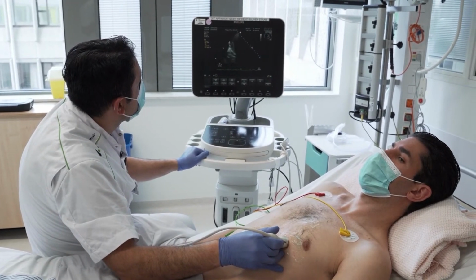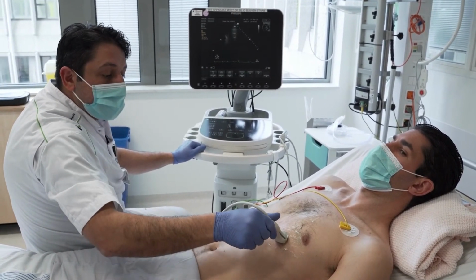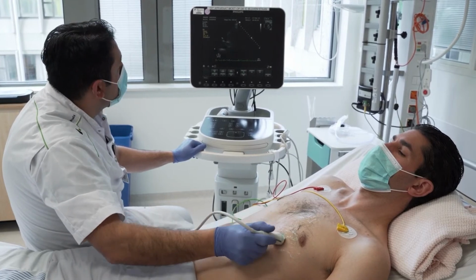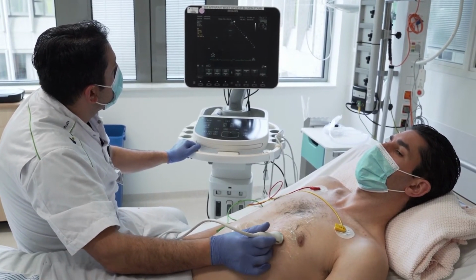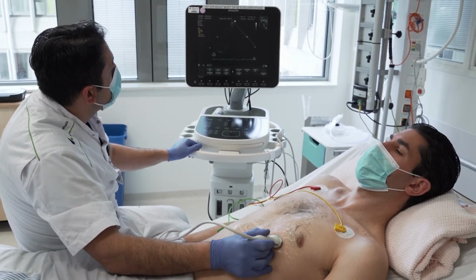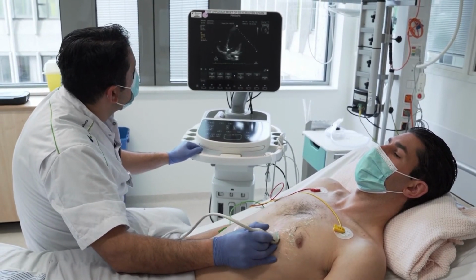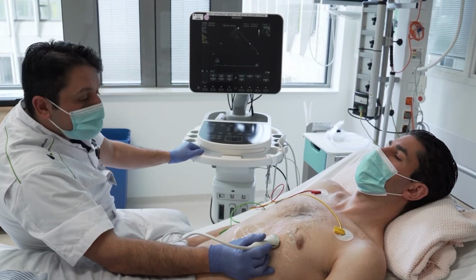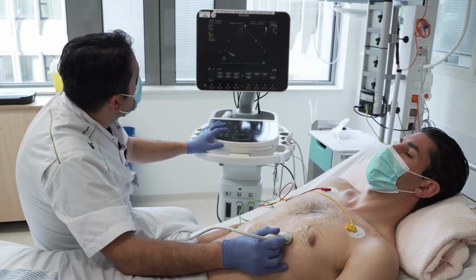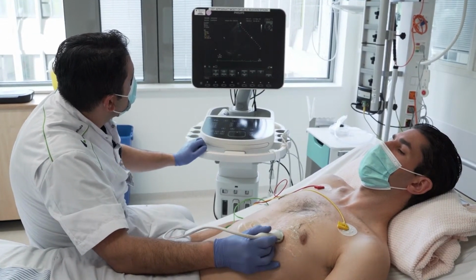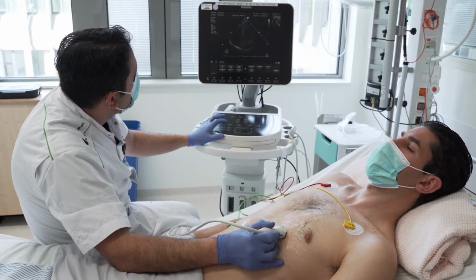From the 4-chamber view, you can also do the 5-chamber view by tilting the probe a little bit, and then you get the left ventricle outflow tract. I think again this is not so important for acute echography, but it's nice to have in your repertoire.